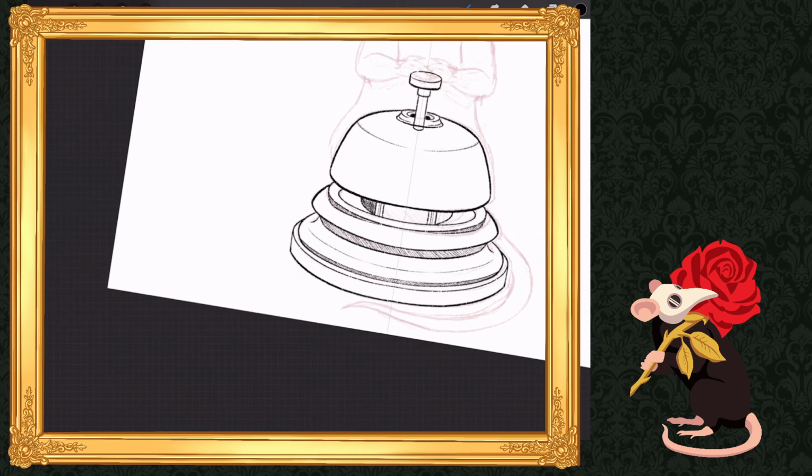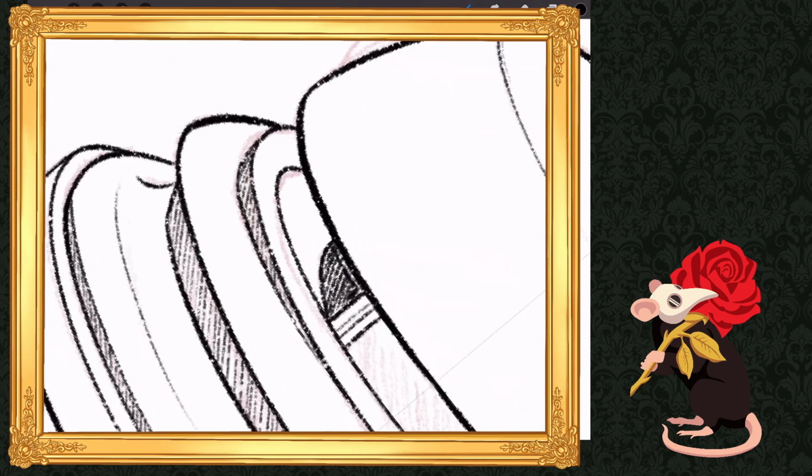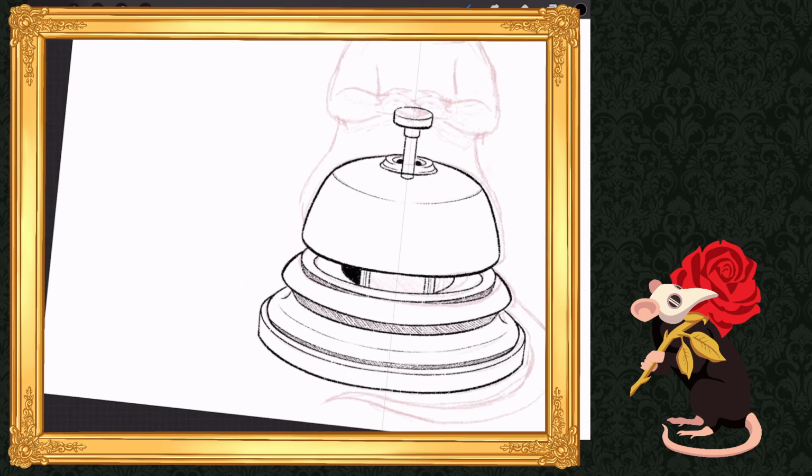Maybe. Yeah, I'll just make it pitch black. Why not? Gives it a little bit of stylistic flair.